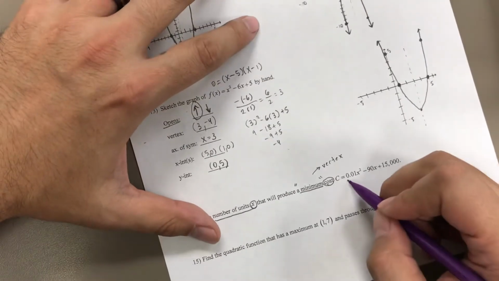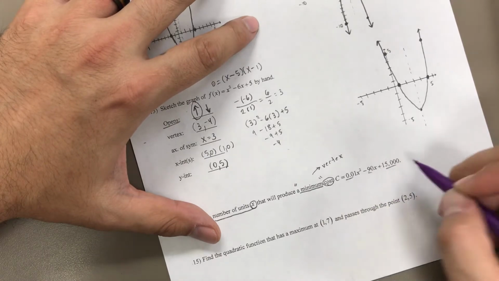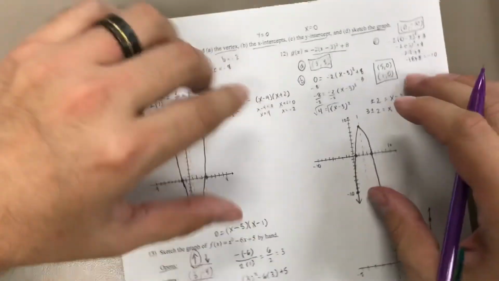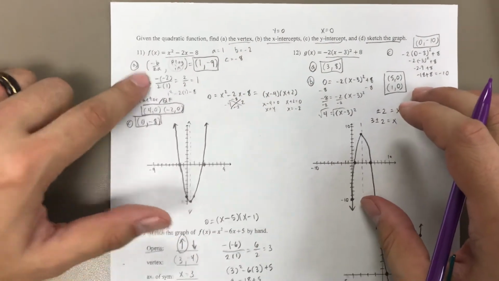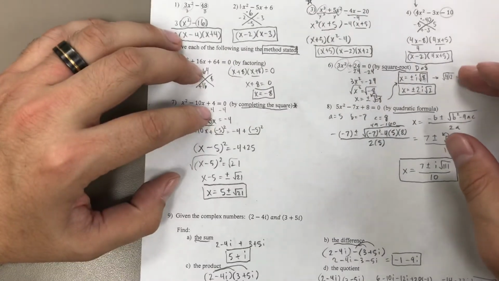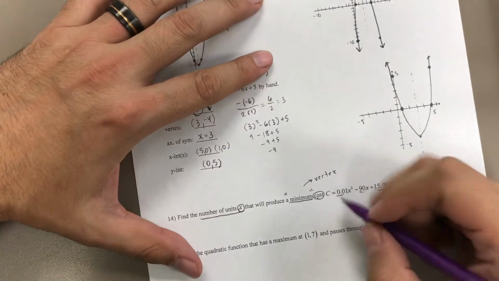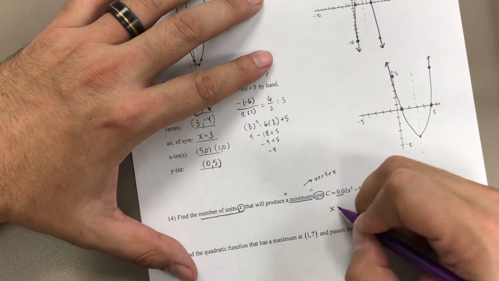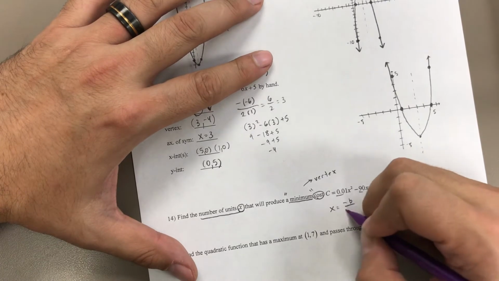And since this is in standard form with an a, a b, and a c, you can just use the same formula we've been using for finding the vertex for number 11, number 13, and yeah, I guess that's it for just those ones. All right, so with the x value, x is equal to negative b over 2a.